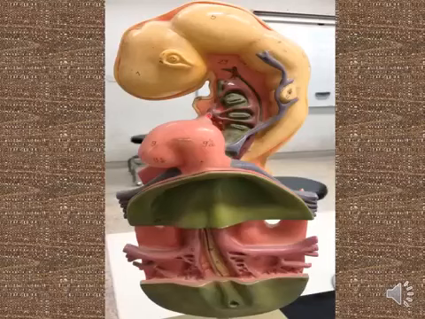Again, ventral aorta, aortic arch, and the dorsal aorta. This is the root of the aortic arch, this is the dorsal aorta, and this is the pharyngeal pouch with the pharyngeal arch.